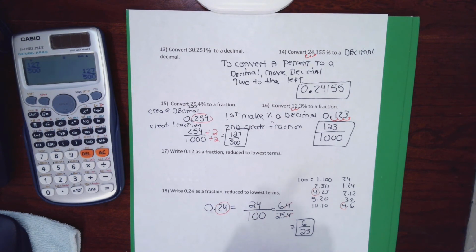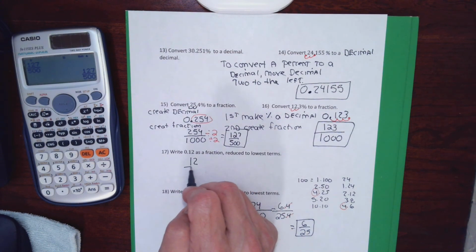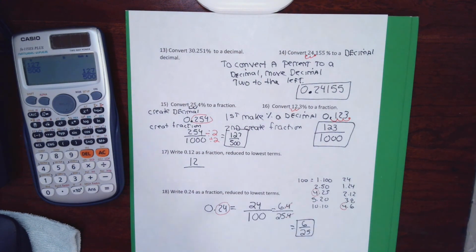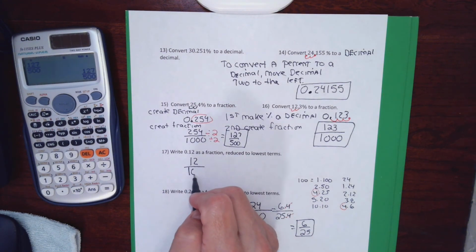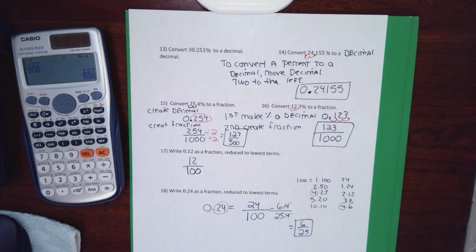Give 17 a go. Maybe pause the video and I'll do it with you. It's not particularly hard, but it's probably good just to do right now when it's fresh. So for 17, I'm going to make a fraction that has the non-decimal version of the number in the numerator. In the denominator, it's going to be the power of 10, a 1 followed by 2 zeros. I have the factors of 100.